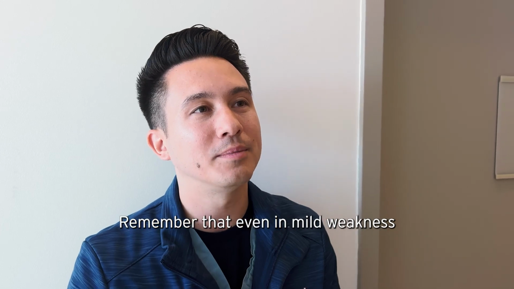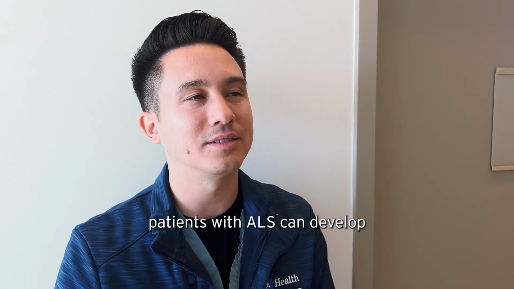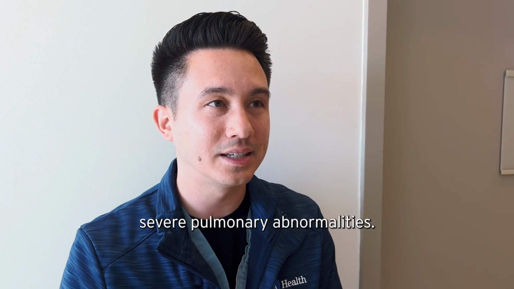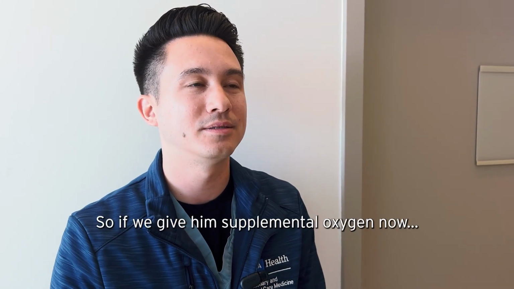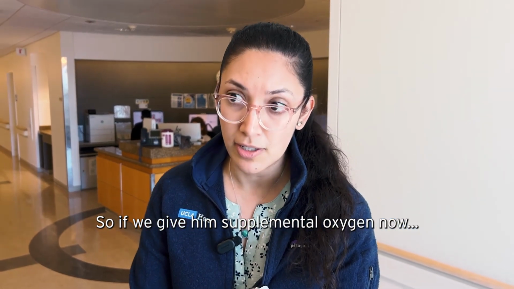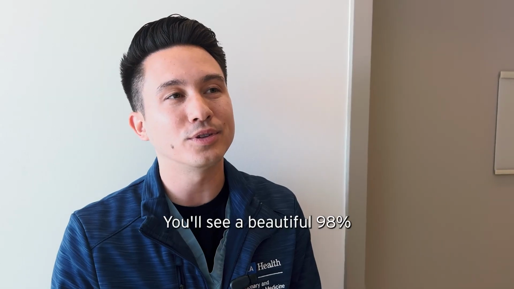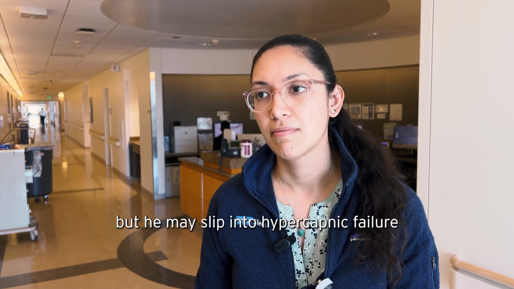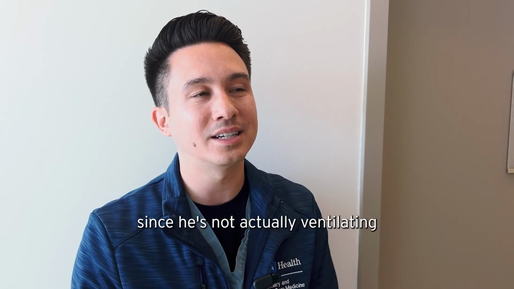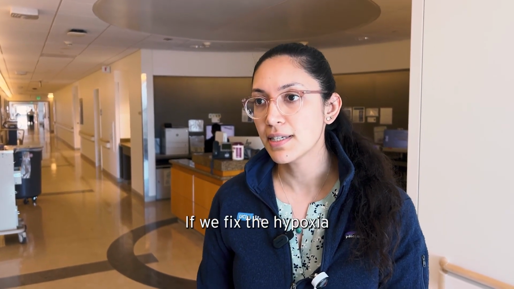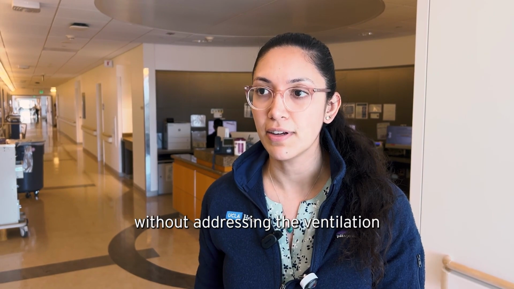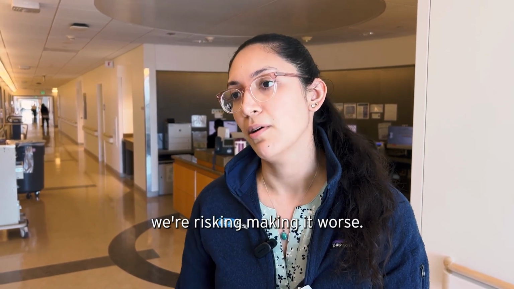Remember that even in mild weakness, patients with ALS can develop severe pulmonary abnormalities. They actually maintain their oxygen while secretly retaining CO2. So if we give him supplemental oxygen now, you'll see a beautiful 98% on the monitor, but he may slip into hypercapnic failure since he's not actually ventilating to expel his carbon dioxide. Right. If we fix the hypoxia without addressing the ventilation, we're risking making it worse.